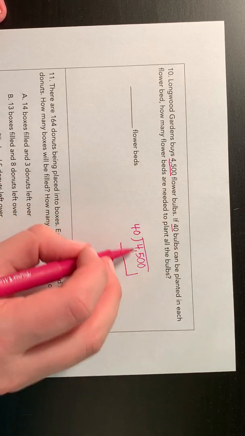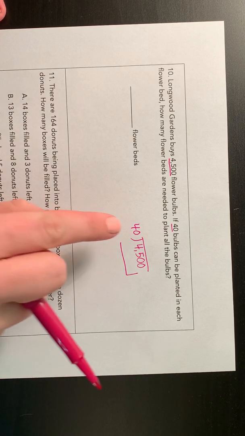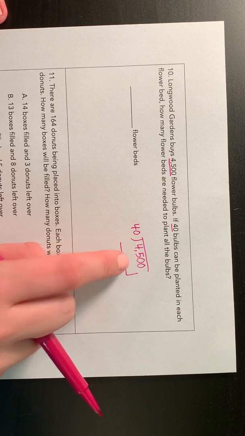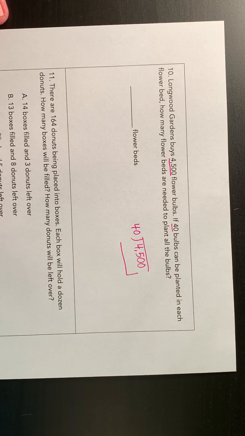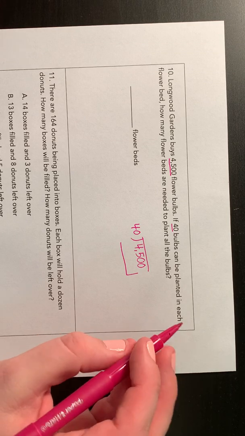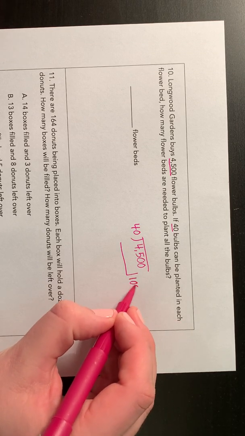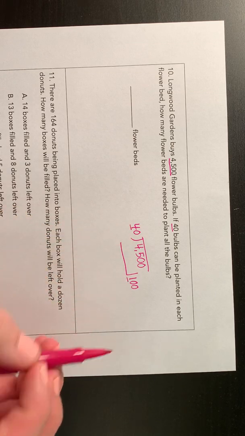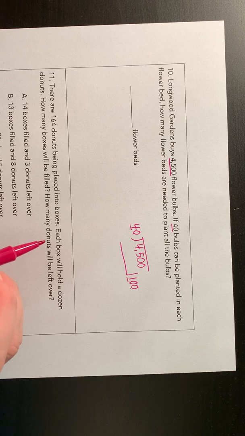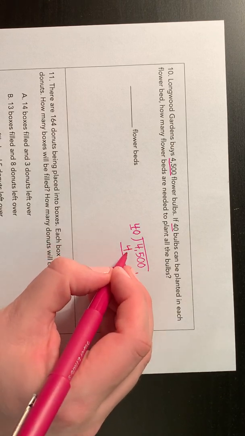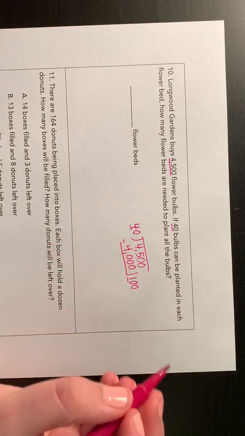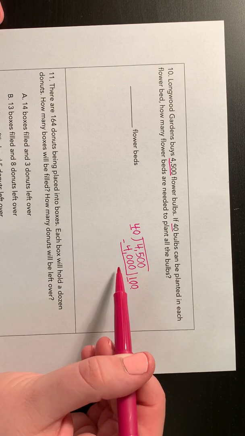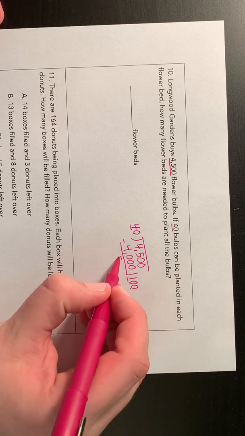So this is a large number, 4,500. If I were to do 40 times 10, I would only get 400, and that would take me a really long time since 4,000 is such a large number. So I can bump up my number a bit here to make it even bigger. I'm going to try 100. And the reason I did that is because I know that 4 times 1 is 4, and then there's 3 zeros to add on. So my answer would be 4,000. So now all I have to do is subtract. I can see that 4,500 minus 4,000 is going to give me a remainder of 500.